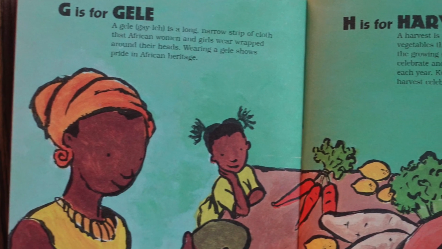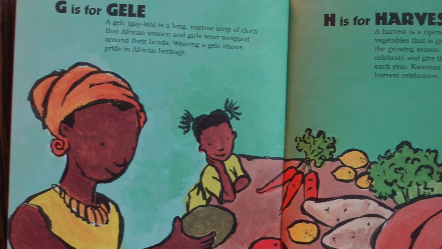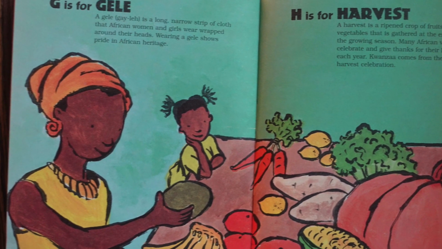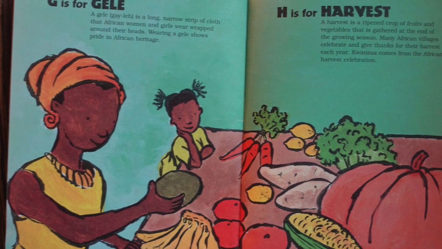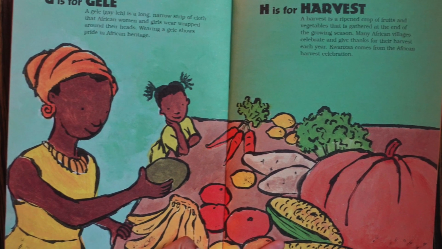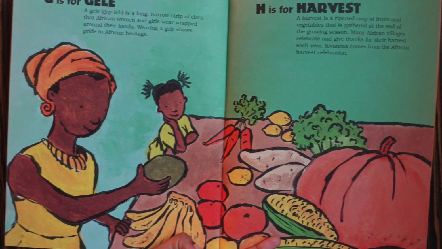H is for harvest. A harvest is a ripened crop of fruits and vegetables that is gathered at the end of the growing season. Many African villages celebrate and give thanks for their harvest each year. Kwanzaa comes from the African harvest celebration.